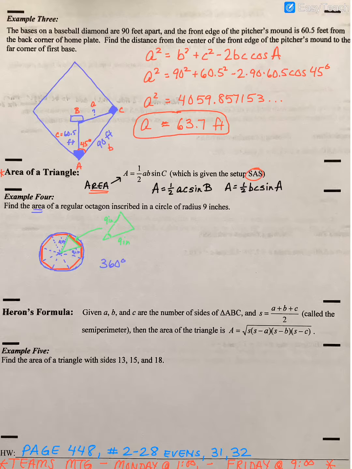How many triangles in this circle? 8. And 360 degrees in a circle divided into 8 triangles is going to be 45. So that means this angle right there is 45 degrees.